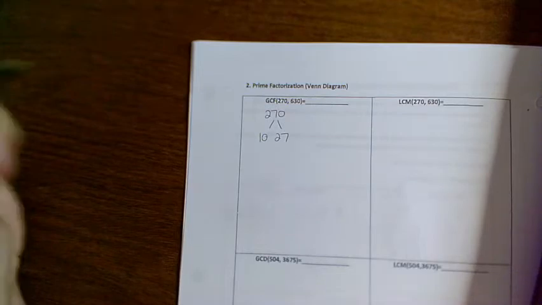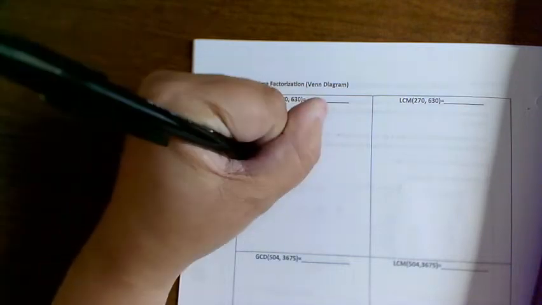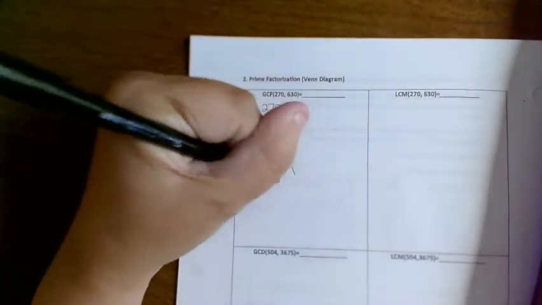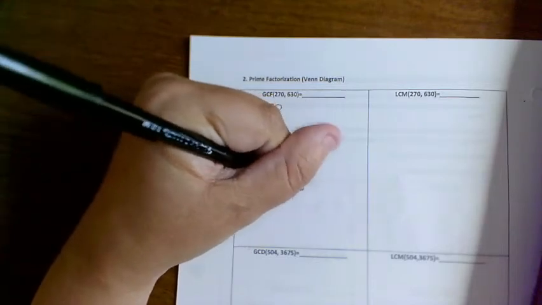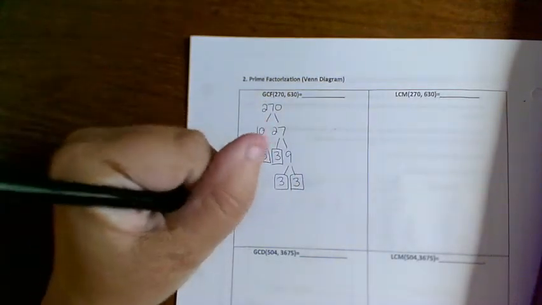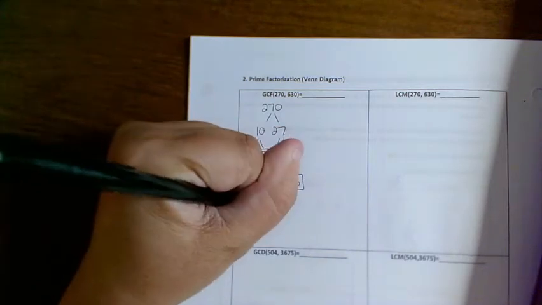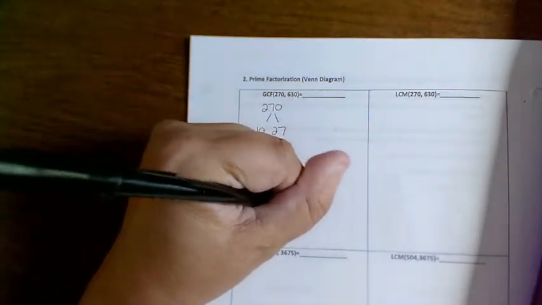So for greatest common factor, if we want to find the prime factorization, if we start with 270, what times what makes 270? So let's do 10 and 27. Okay, those are both still composite. So 10 is 2 times 5. Those are both prime, so we're done. And then 27 is 3 times 9. 3 is prime, but 9 can be broken down into 3 times 3. Okay, so 270 is 2 times 3 times 3 times 3 times 5.